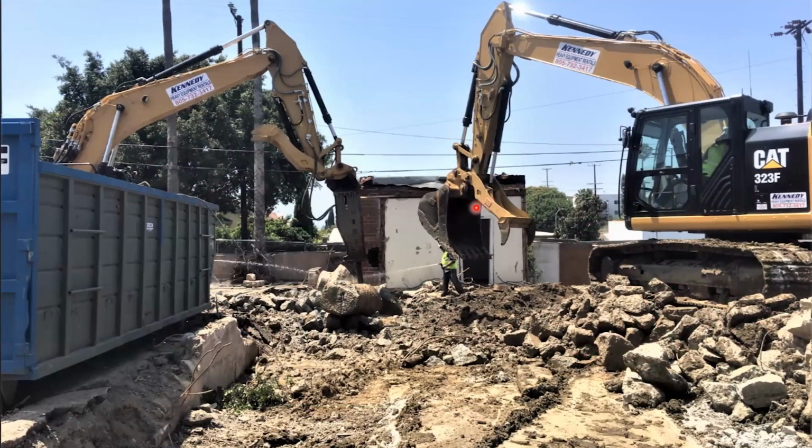Here is a recent site where we removed the contaminated soil. It's contaminated with pesticides, and it's in Silver Lake, in the city of Los Angeles, California, the Silver Lake District. And you see us here with the big excavators.